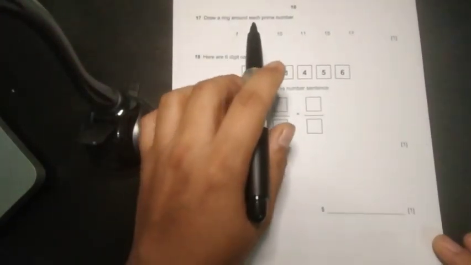All right. Moving on to the next page. It says here, draw a ring around each prime number. So, draw a ring. It says not tick it or cross it. Cambridge is very particular with that. Following instructions is one of the things that Cambridge is really particular about.